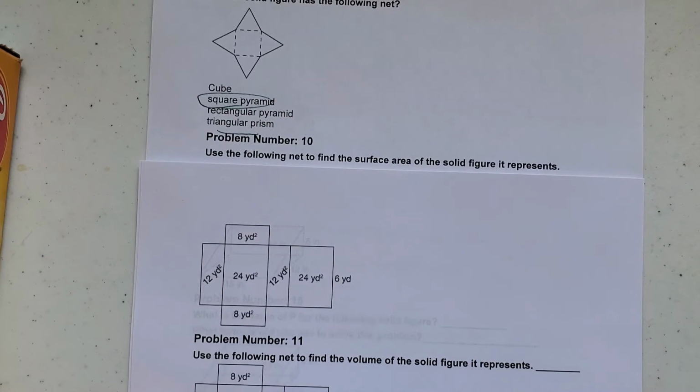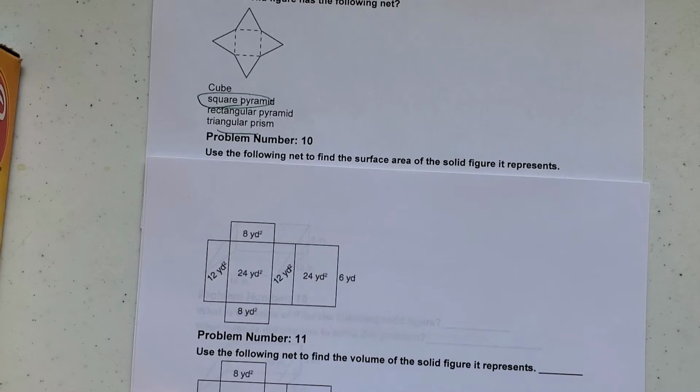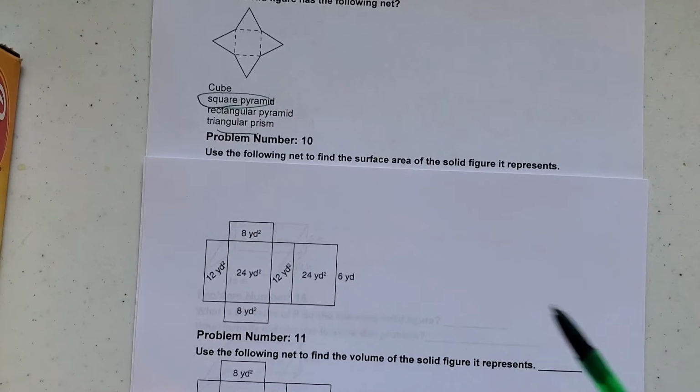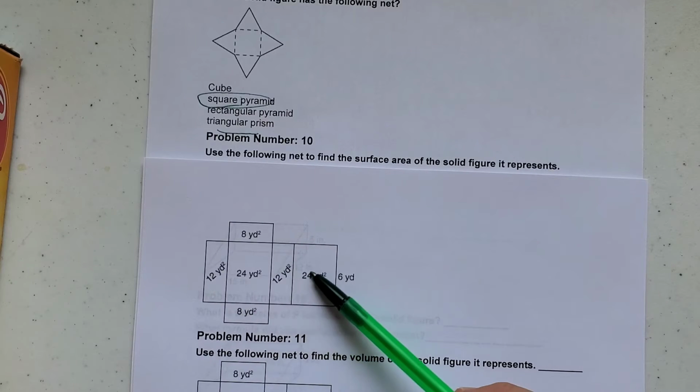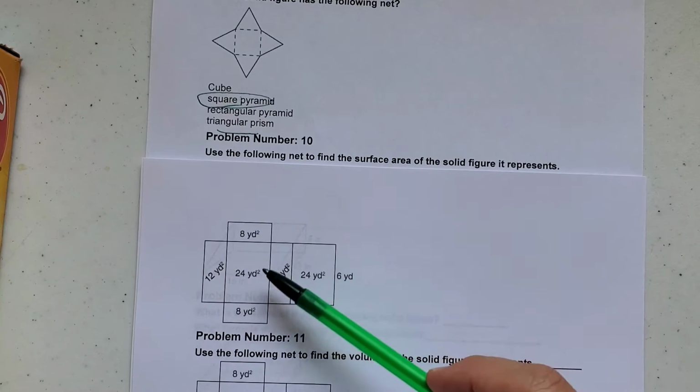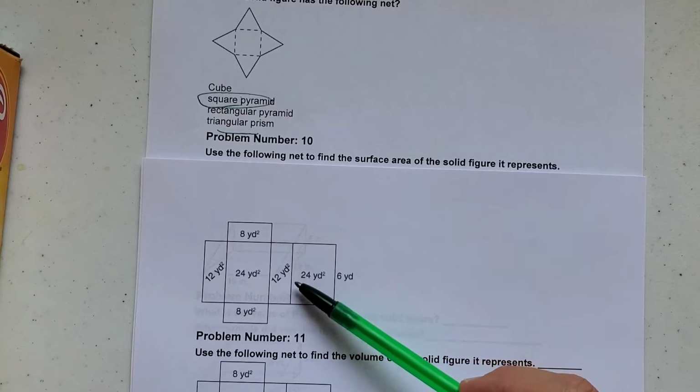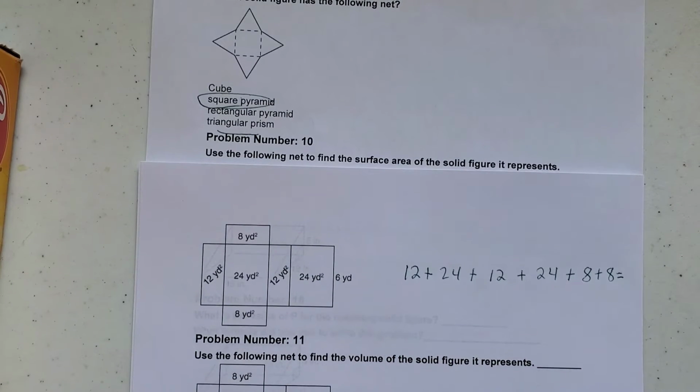Problem number 10. Use the following net to find the surface area of the solid figure it represents. So since they gave us the areas of each face, all we have to do is add up each face and its areas, and we'll have the total surface area.